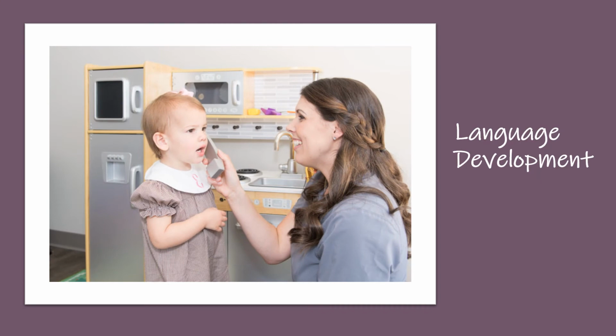Next is language development. We see a child standing by the dramatic play area kitchen with an adult. The adult is smiling and holding a toy phone to the child's left ear. The child is staring straight ahead with her mouth open to speak. Her left hand is at her side while her right arm is bent and resting on her torso. Her expression is neutral but appears focused.